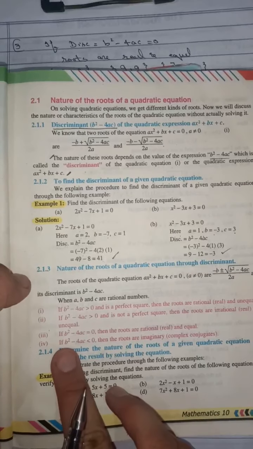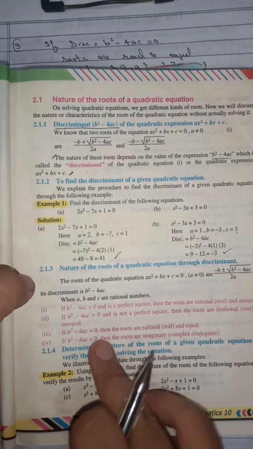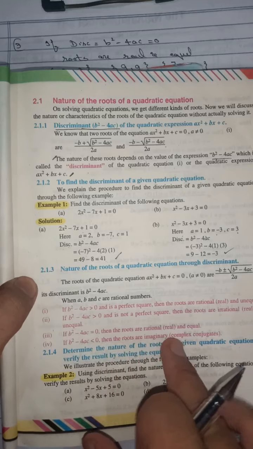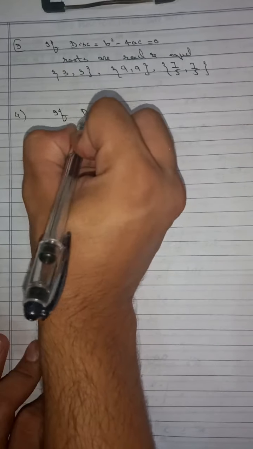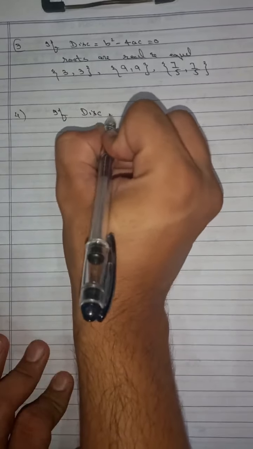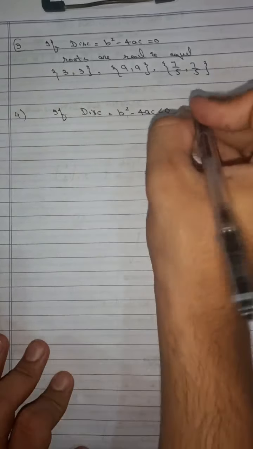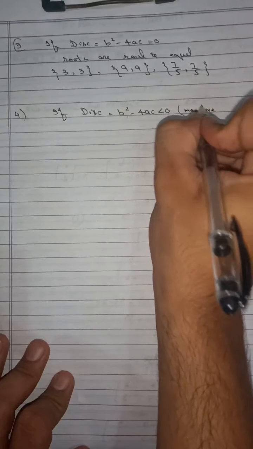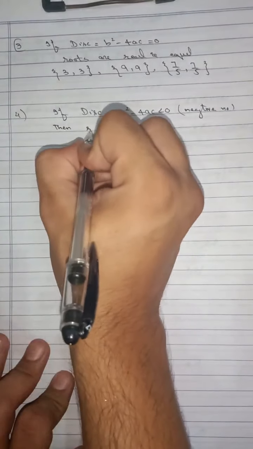We will see all these conditions in the exercise when we start it. And the last condition is if discriminant b square minus 4ac is less than 0, it means if the answer of the discriminant is a negative number, then the roots are imaginary, that is complex conjugate. Fourth condition, if discriminant b square minus 4ac is less than 0, meaning a negative number, then roots will be imaginary.